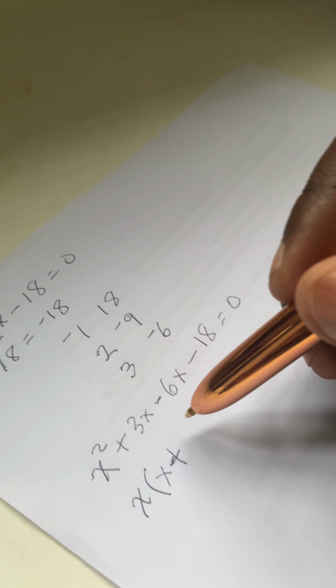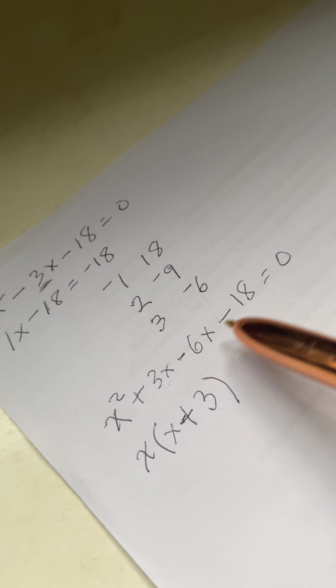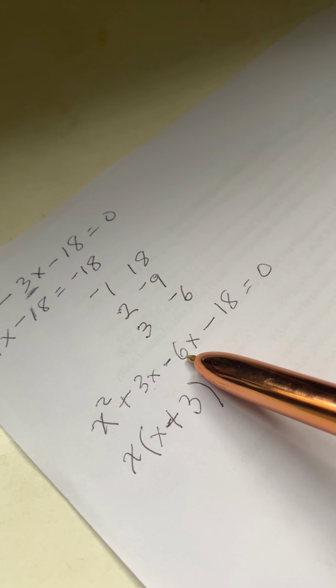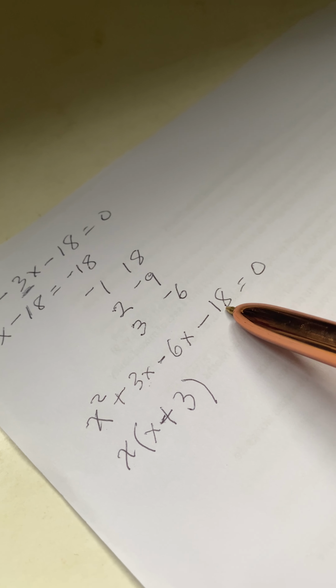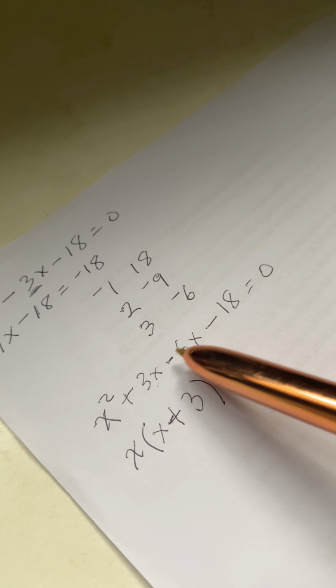Then we look at the next two, minus 6x and minus 18. I can see 6 is common here, and it's also here because 6 goes into 18. Also there's a minus here and a minus here, so the minus is also common. So we can write a minus 6 outside the brackets. 6x divided by 6 is an x.